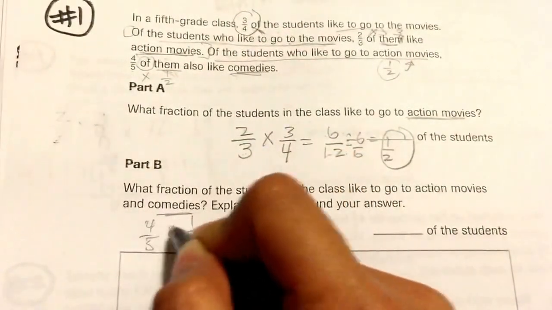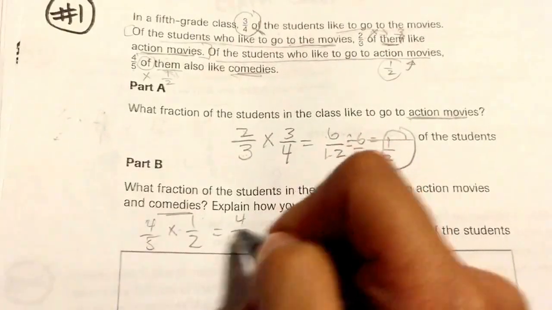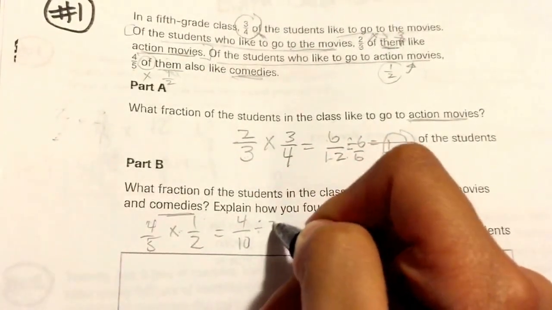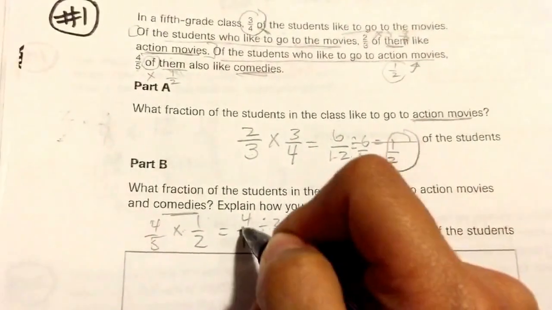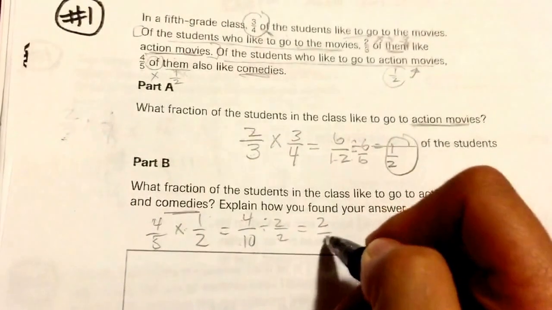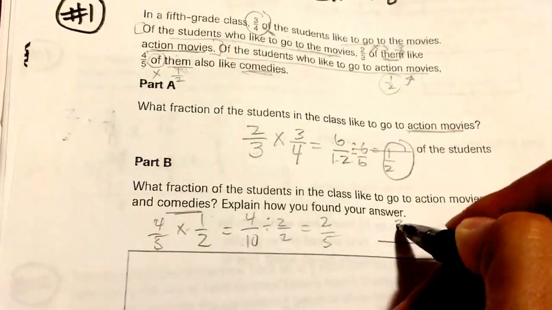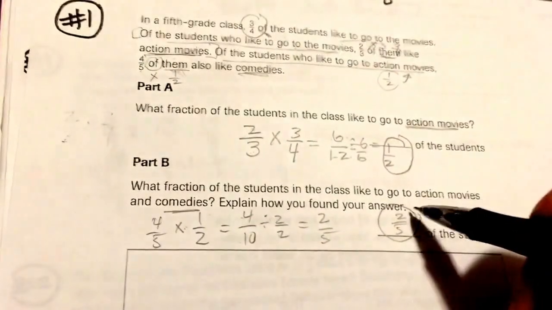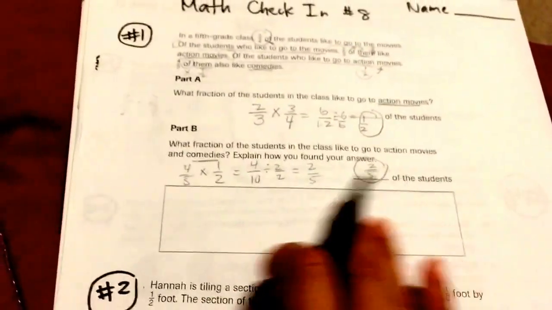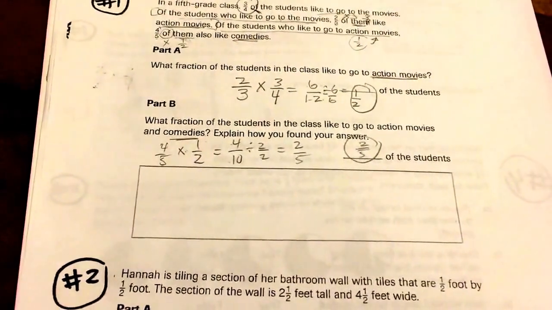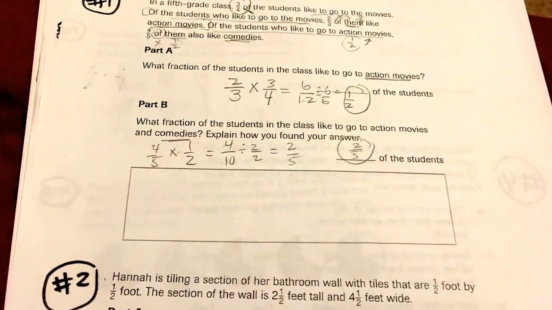And again, you could do numerator times the numerator is 4. Denominator times the denominator is 10. And if you simplify by 2 over 2, 4 divided by 2 is 2. 10 divided by 2 is 5. You'll get your answer of 2/5. So, the answer for part A is 1/2 and part B is 2/5, and you can now explain in words down here how we solve that. And I'll let you do that one on your own.